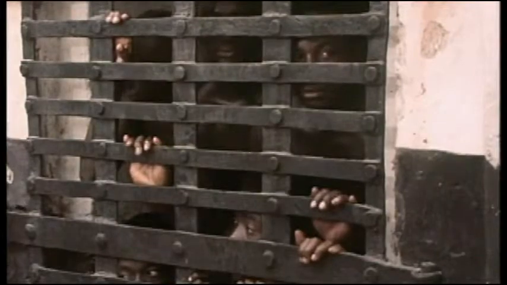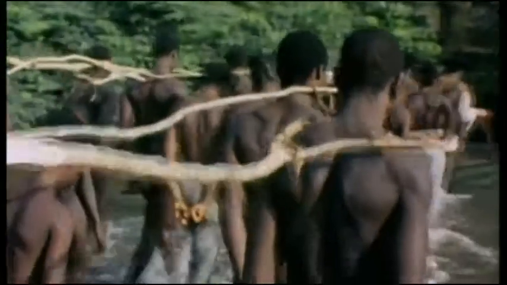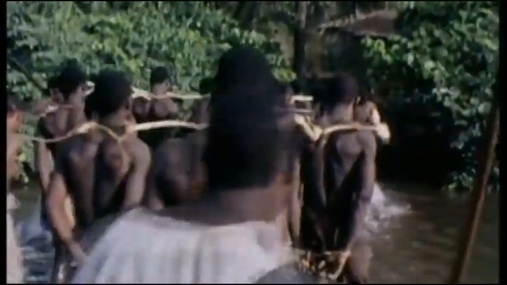The Europeans treated the enslaved Africans like cargo. They were locked inside cells for weeks until they were forced to march to ships that would take them across the ocean.